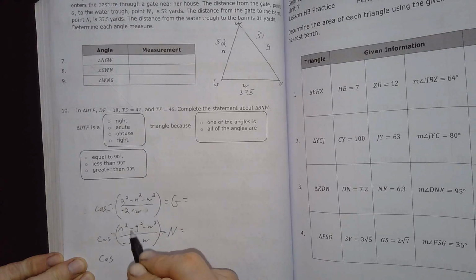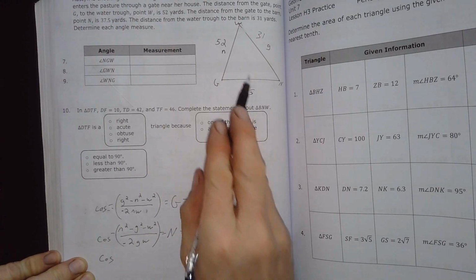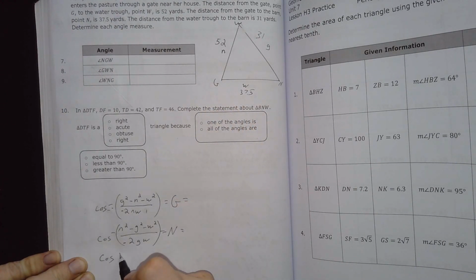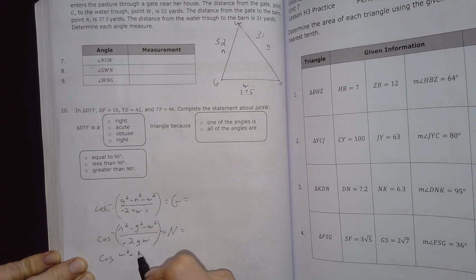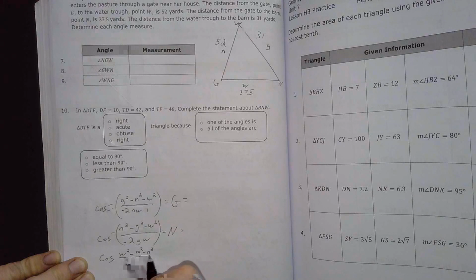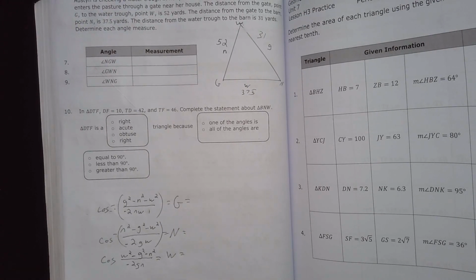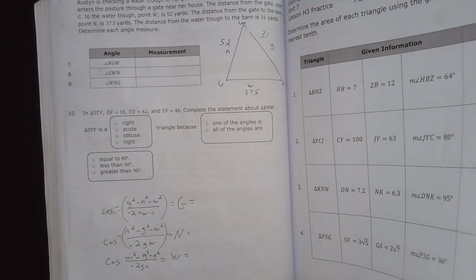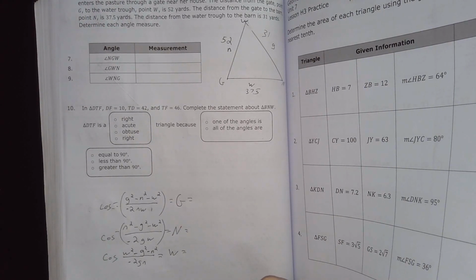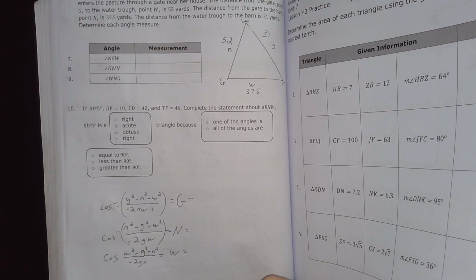Arc cosine of, we haven't done W yet, W squared minus G squared minus N squared divided by negative 2GN equals W.